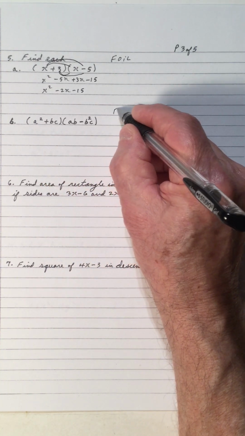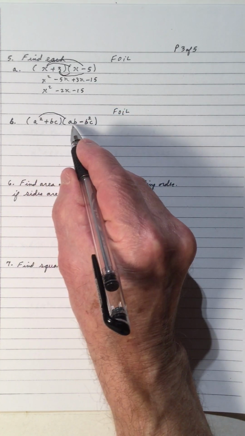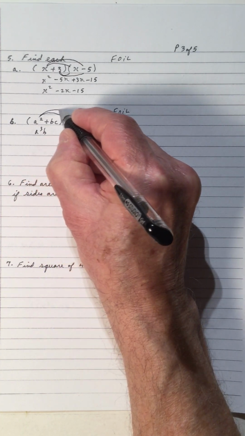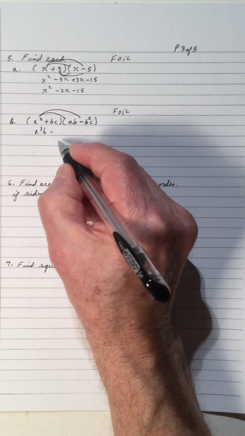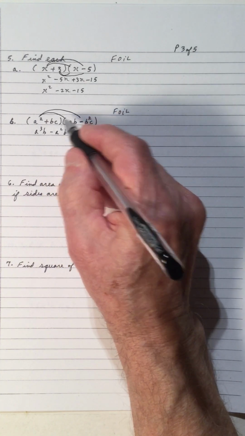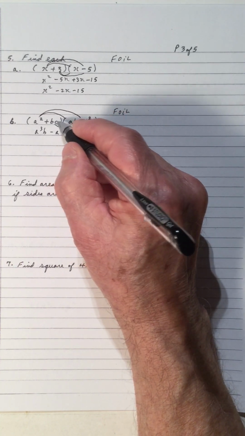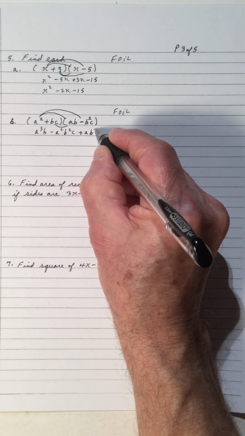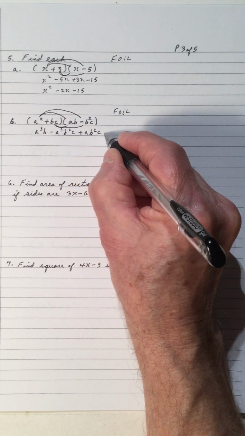So again, we're going to multiply by FOIL, F-O-I-L. First, a squared times ab is a cubed b. A squared times negative b squared c is a negative a squared b squared c. And then we're going to multiply the inside. BC times AB is a positive AB squared C. And last is a negative.